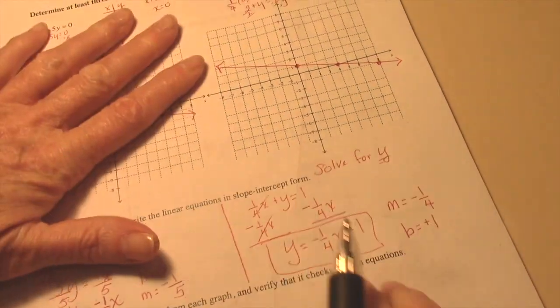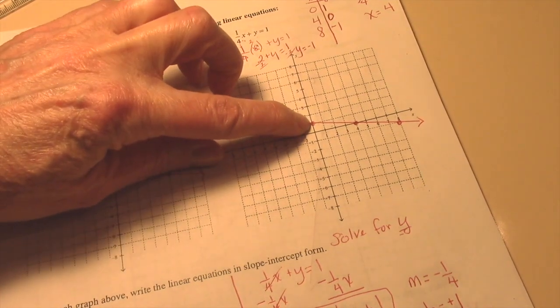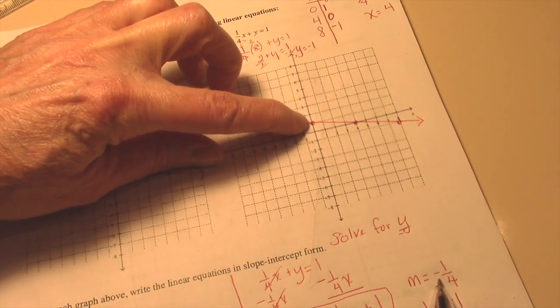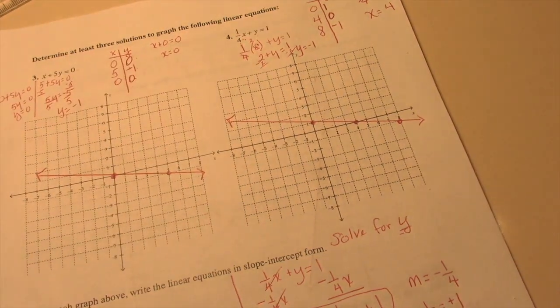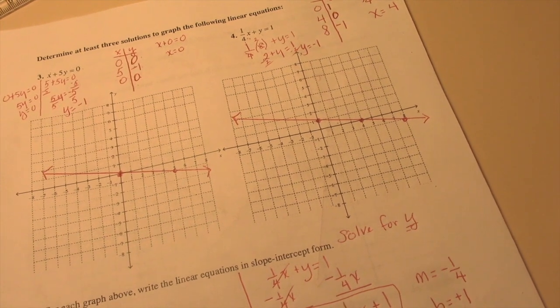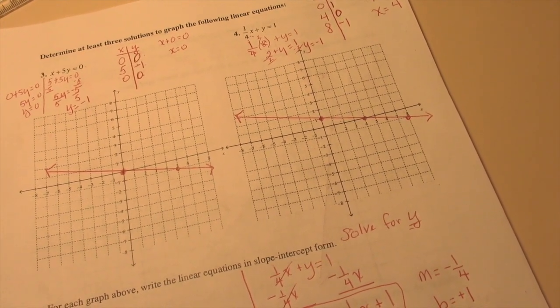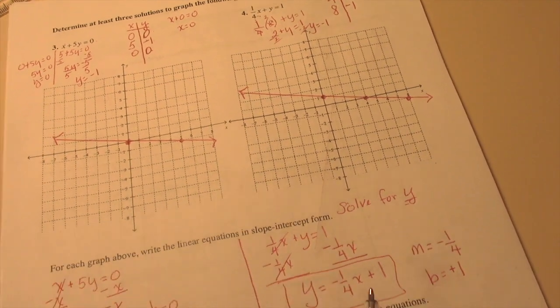So my line, if I go back and check, b should be crossing at +1. And my slope is down 1 and run 4. Bingo. It works. Okay? We got this? Now, we could check 2 points.